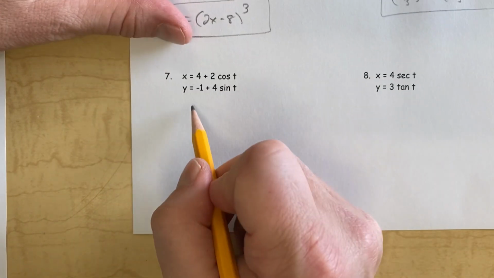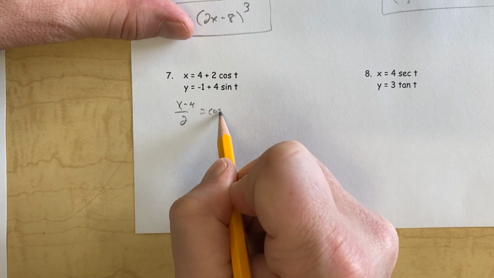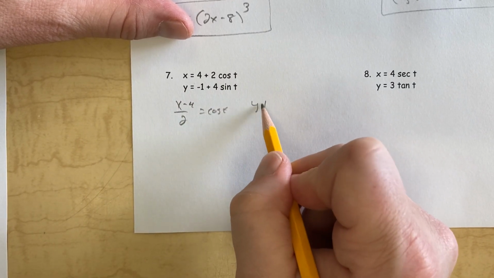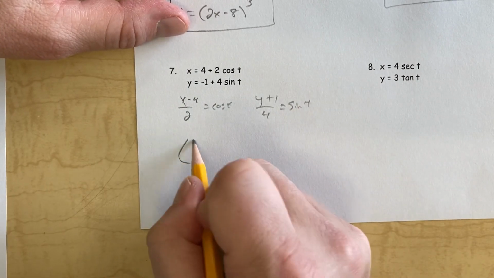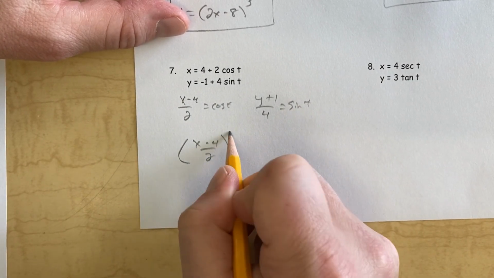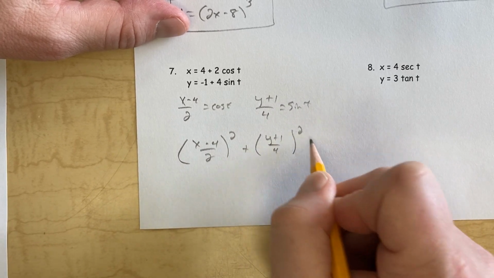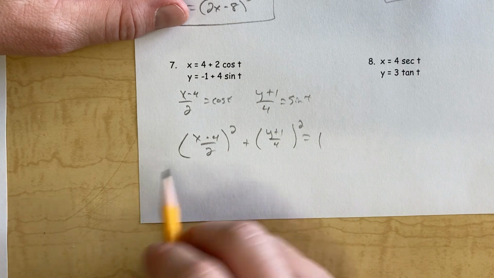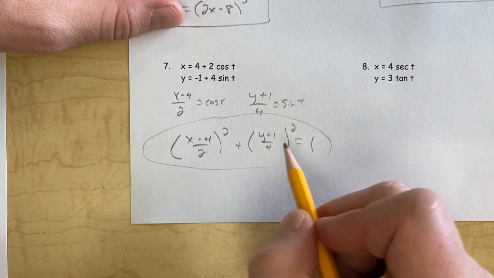Same thing here. We're going to subtract 4 and then divide by 2. That's cosine t for this. We're going to add 1 and divide by 4. That's sine t for this one. And so ((x minus 4) over 2) squared plus ((y plus 1) over 4) squared equals 1. So these are just how you write ellipses in parametric mode.